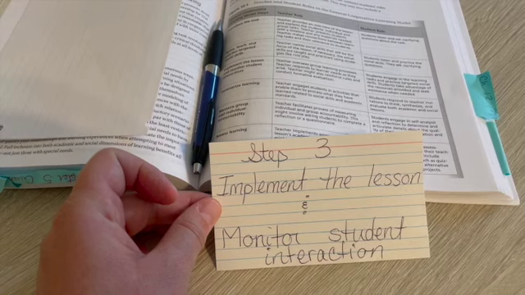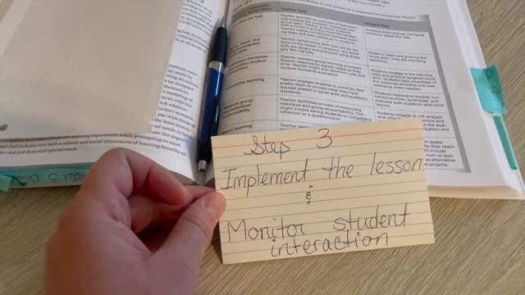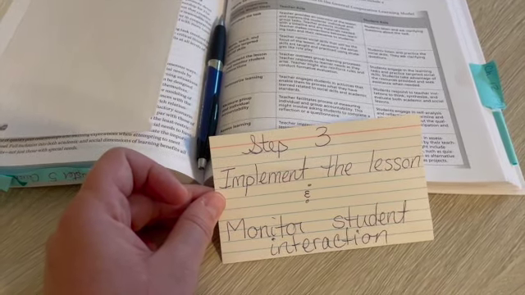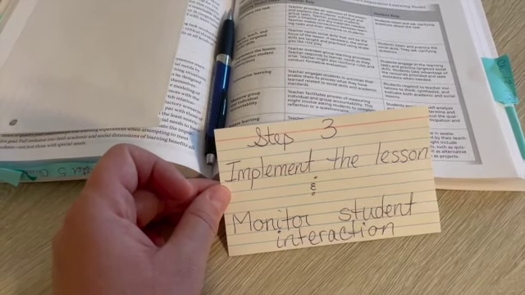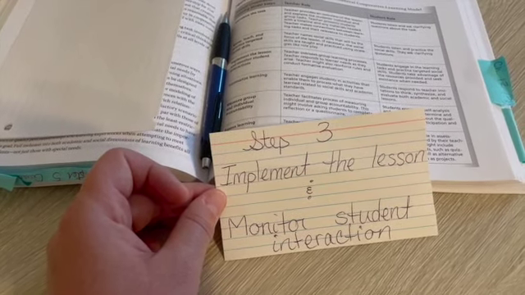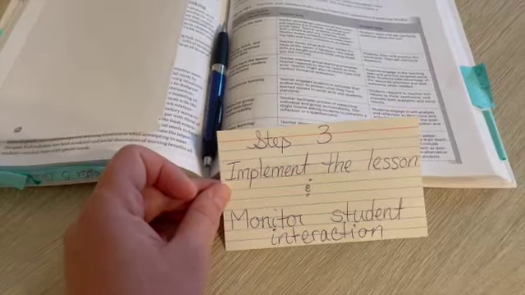Up next in the general cooperative learning model, we have step 3, implement the lesson and monitor student interaction. Students engage in the learning tasks and practice targeted social skills. Students take advantage of the resources provided and seek assistance when needed. The teacher oversees this and the group learning process. The teacher responds to learner needs as they arise, and the teacher might also reinforce rules and conduct formative evaluation.